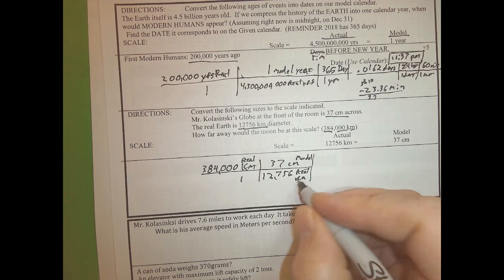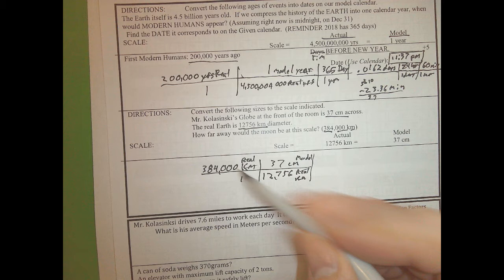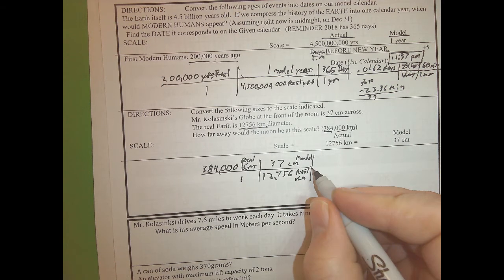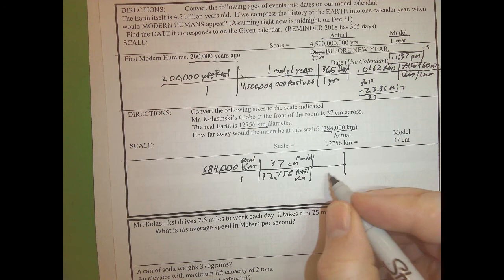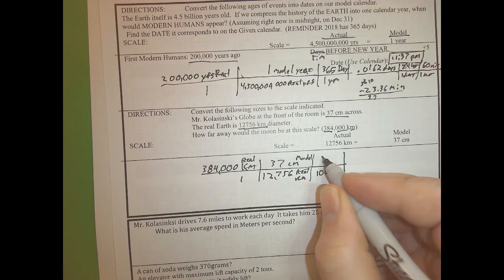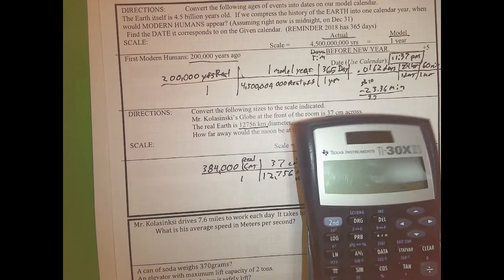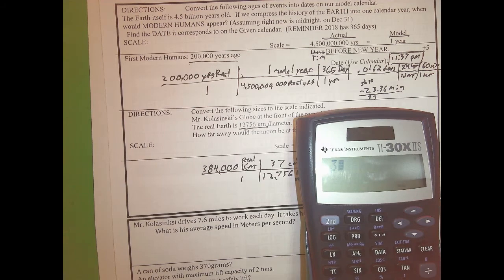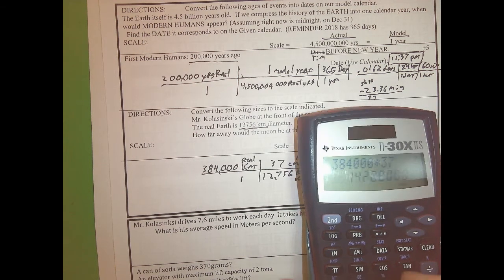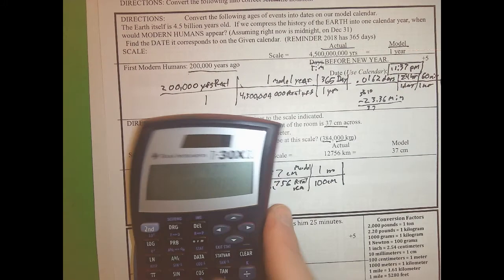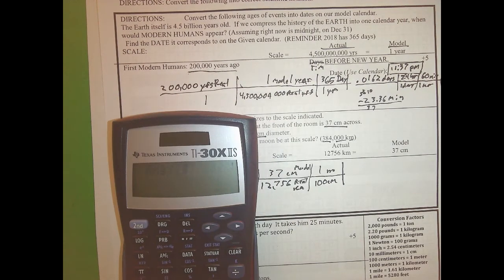So real km crosses off, that leaves us with centimeters. Just kind of estimating, it looks like that's probably going to be a pretty big number, so I'm going to go ahead and bump this up to meters. 100 centimeters into 1 meter. Let's see how that goes. We've got 384,000 times 37, and then that number divided by 12,756 equals, and divided by 100 equals.